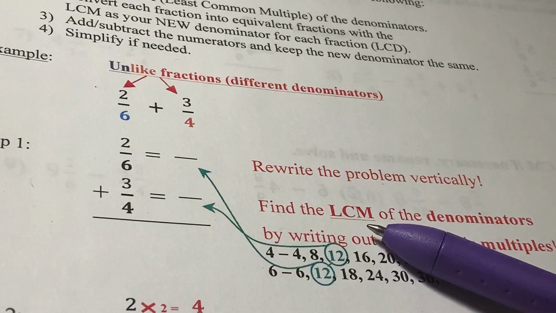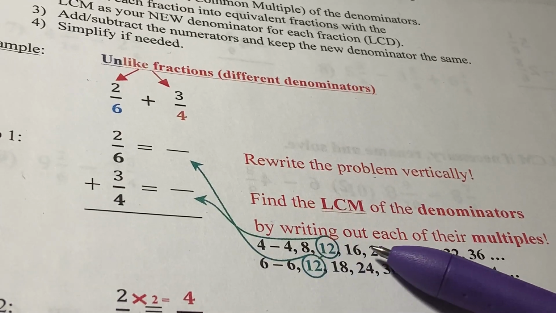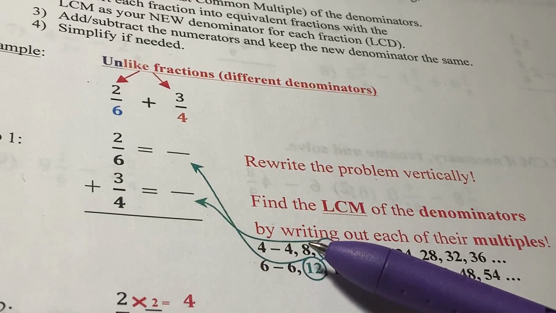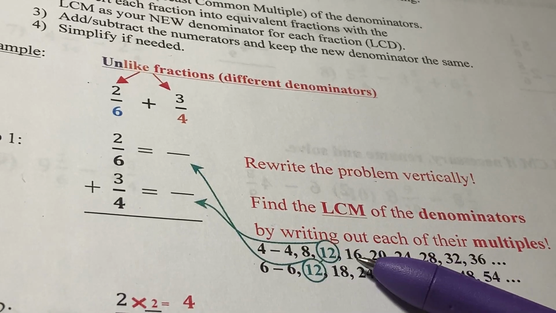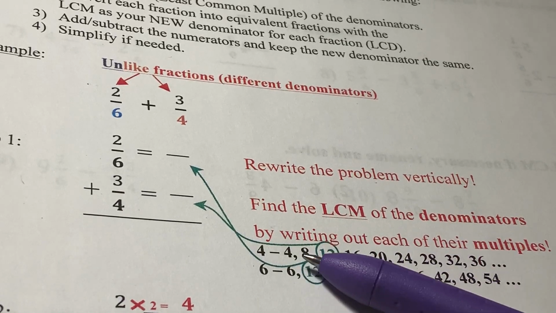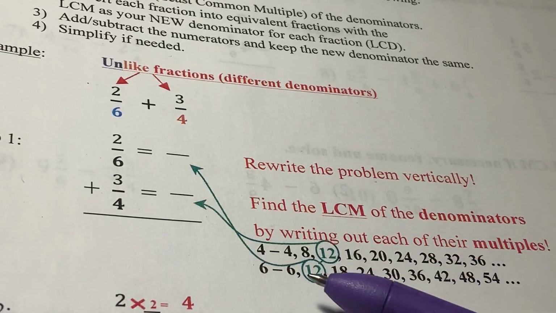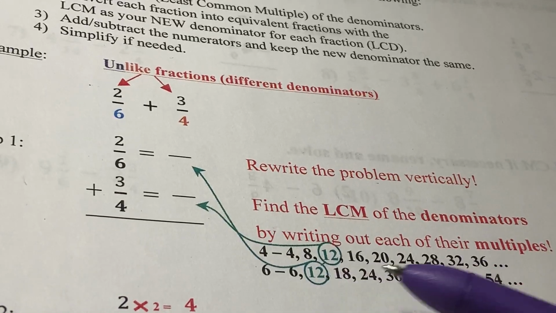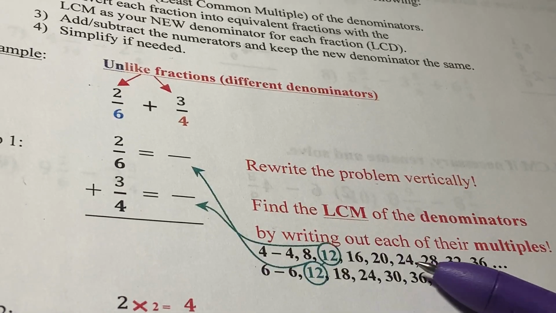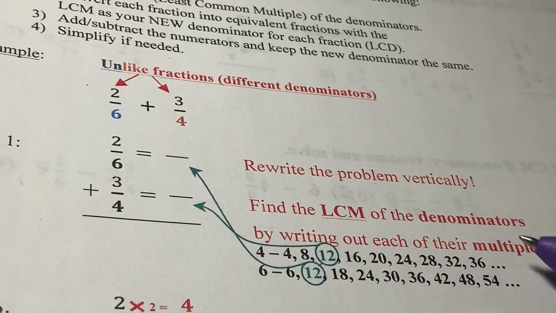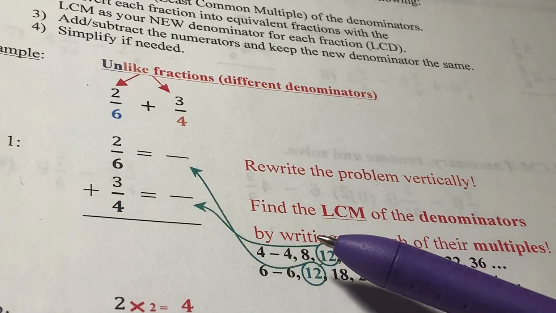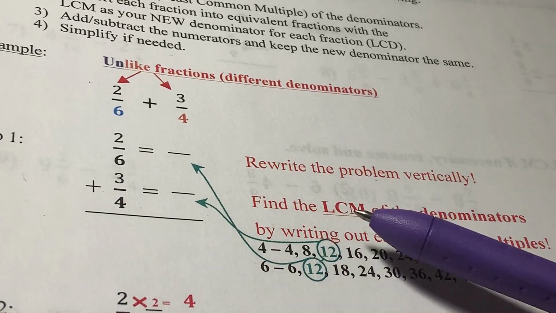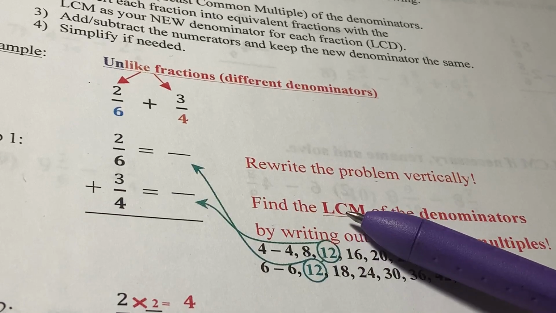First of all, what's a multiple? These are multiples, the numbers that are in the times table of a specific number. So 4, 8, 12, 16, 20, 24. These are all in the 4 times table. These numbers here, 6, 12, 18, 24, etc., these are all in the 6 times table. These numbers are called multiples. So these are my multiples of 4, and these are my multiples of 6. That's what multiple means.